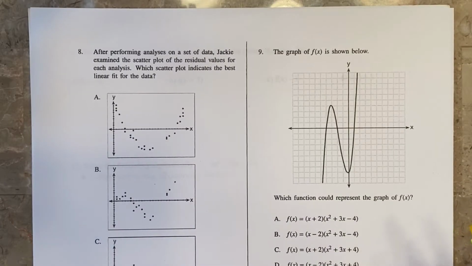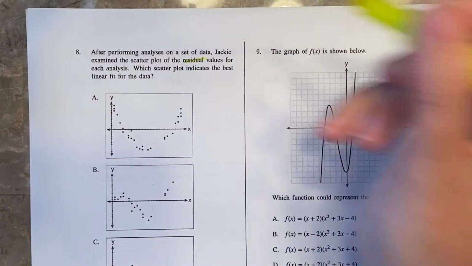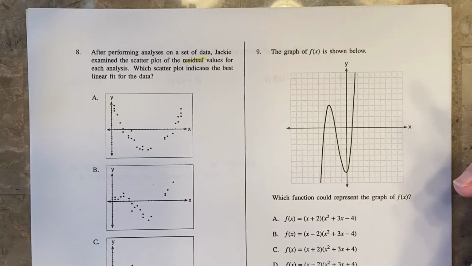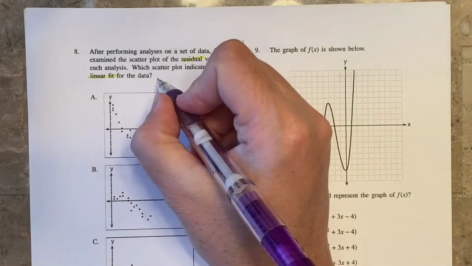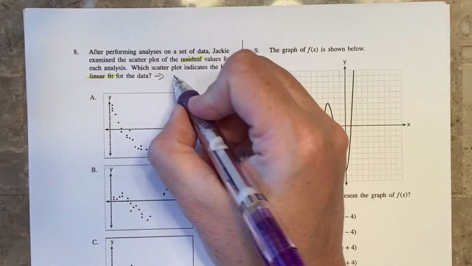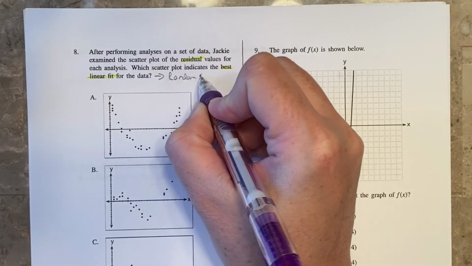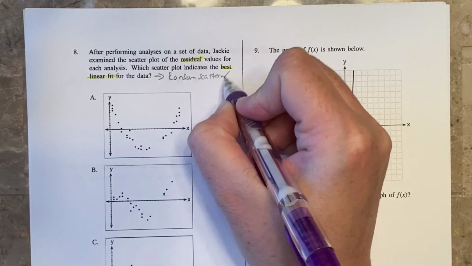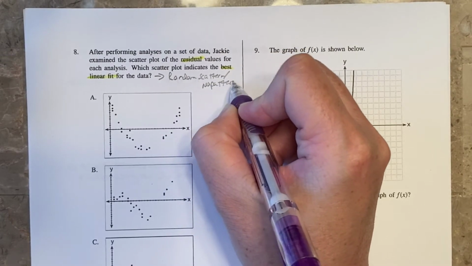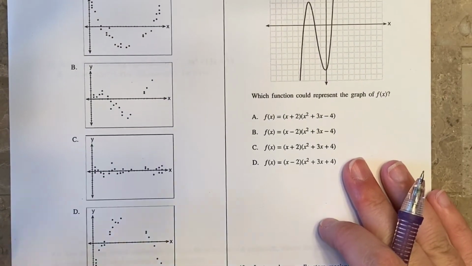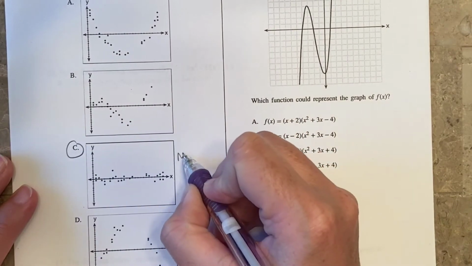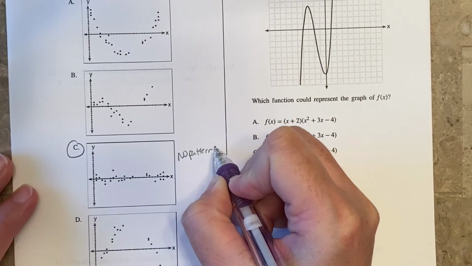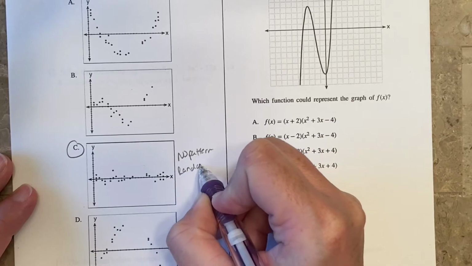All right, number 8. After performing analysis on a set of data, Jackie examined the scatter plot of the residual values for each analysis. Which scatter plot indicates the best linear fit for the data? All right, so I had taught you in the stats unit that the best fit was going to be your random scatter. So random scatter or no pattern, that's what we are looking for. So if you look at the 4 choices, it's kind of like which one does not look like the other. It's going to be choice C. This is the one that has no pattern. Again, has the random scatter.